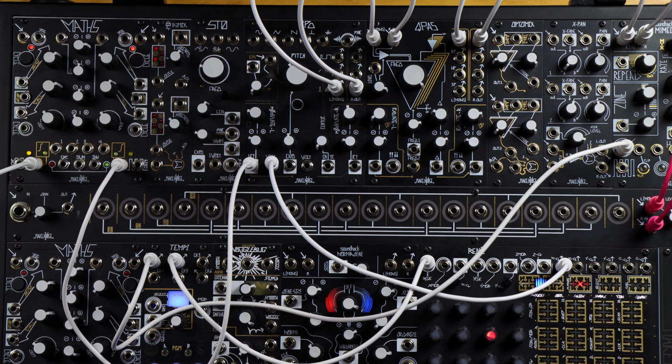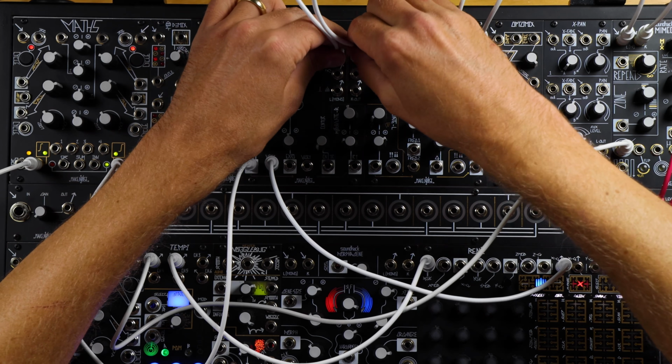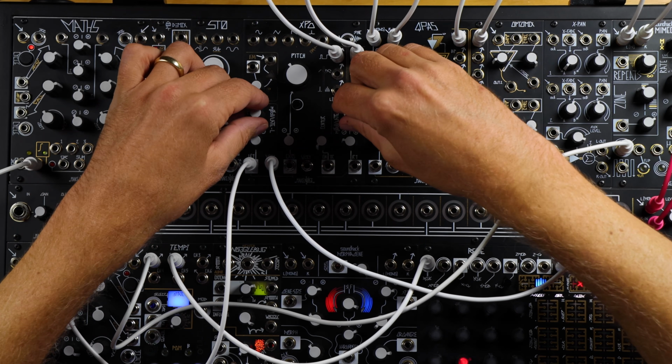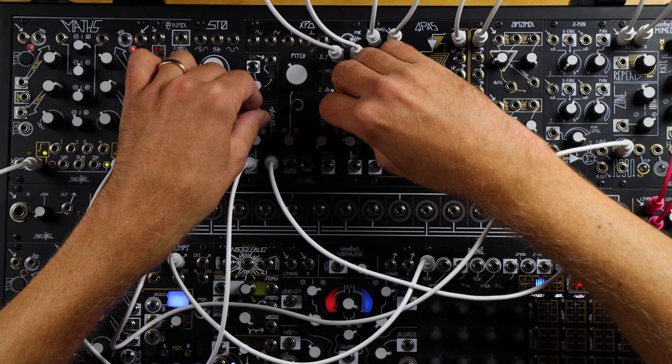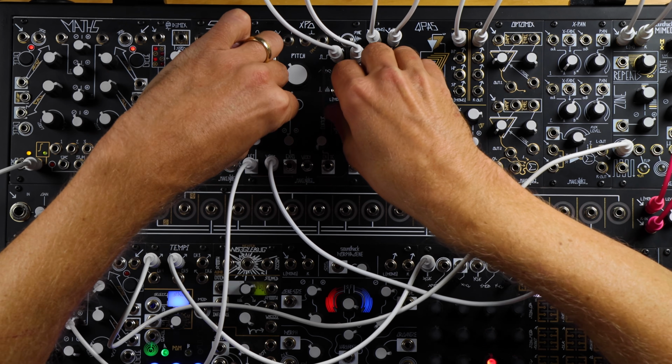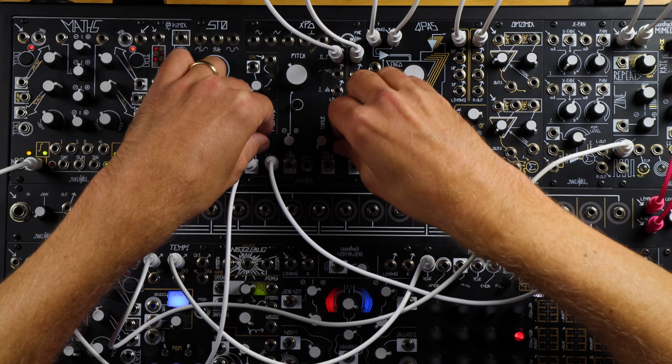On the pulse width modulation and wavefolding outputs, it's possible to create silence by hitting the extremes of the control. But in general, this is a modulation of timbre and frequency to create space, rather than a modulation of amplitude or volume as panning would be.